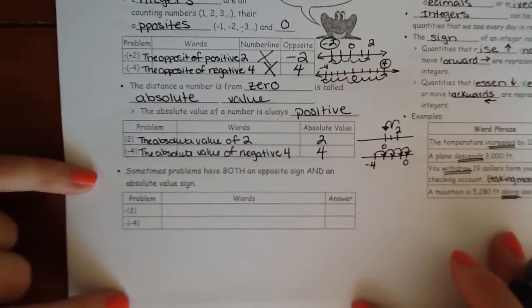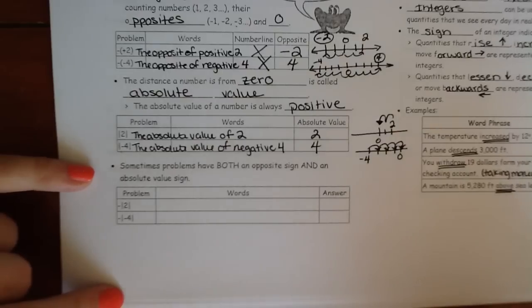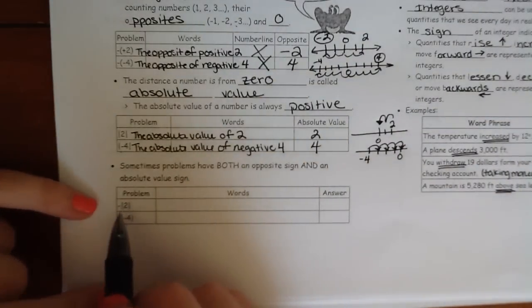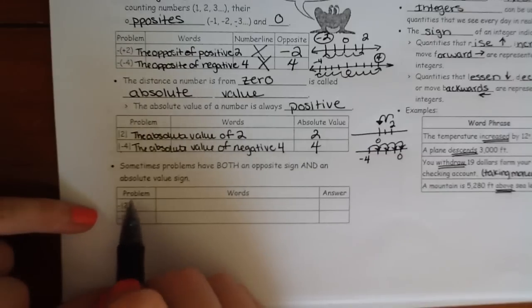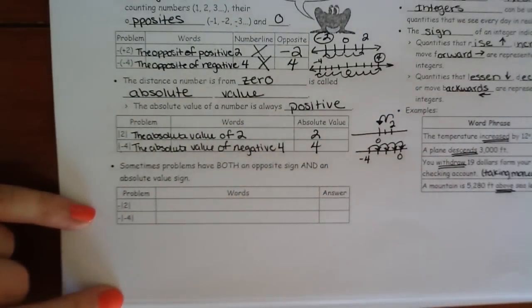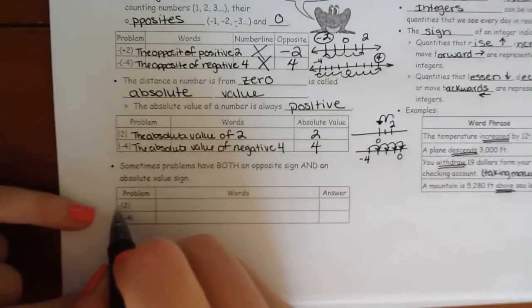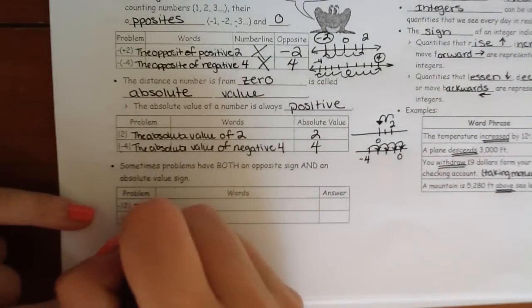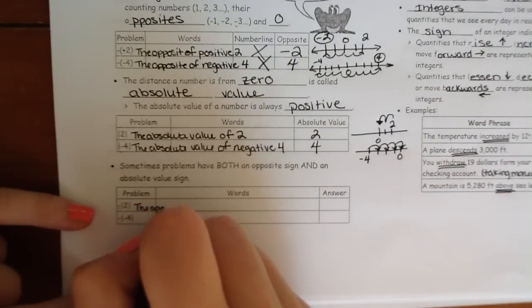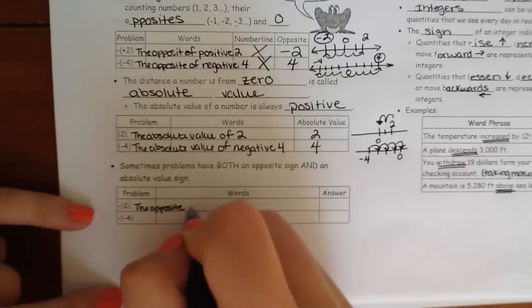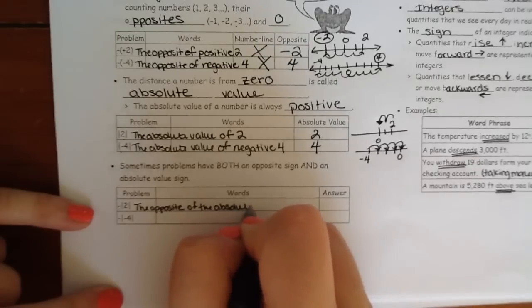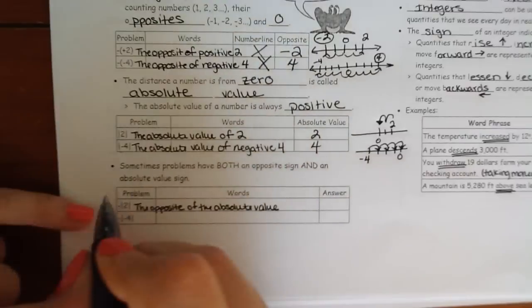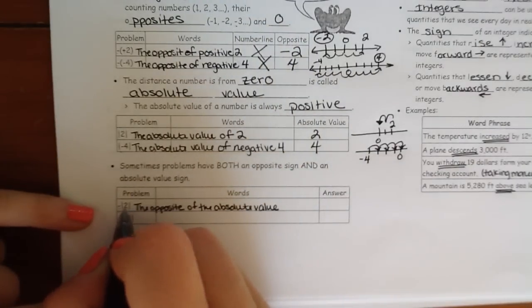Okay? Sometimes problems have both an opposite sign and an absolute value sign. So if you look at this one, notice that the negative sign, or that opposite sign, is hanging out outside the absolute value symbols. So this one is a little bit trickier to read, a little bit more words. We start with the first symbol we see, which is the opposite. So we read this as the opposite of the absolute value of 2.